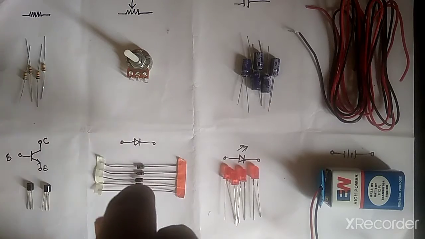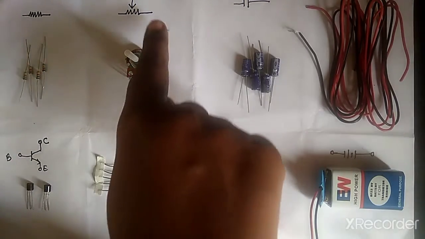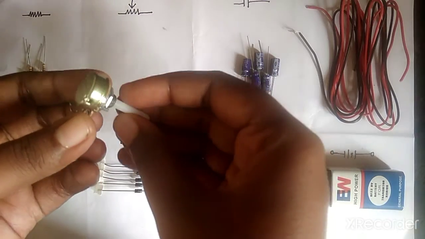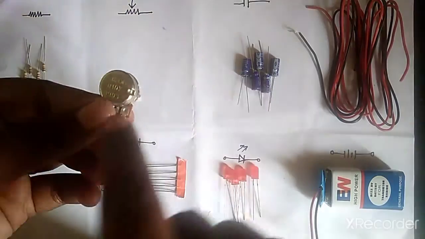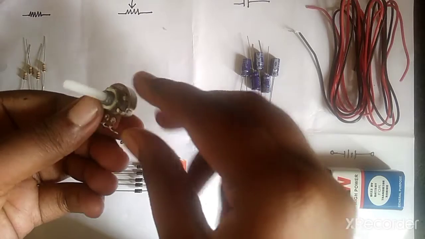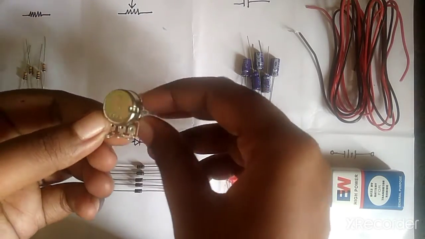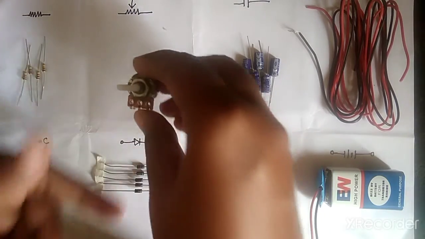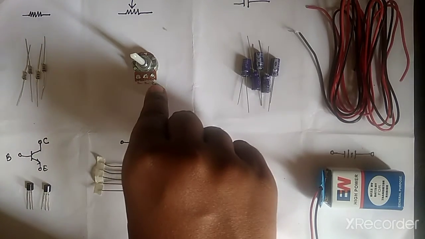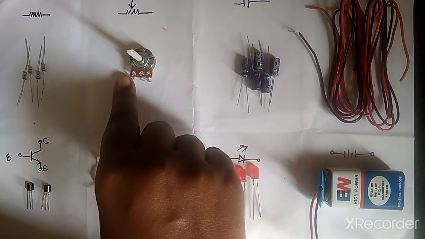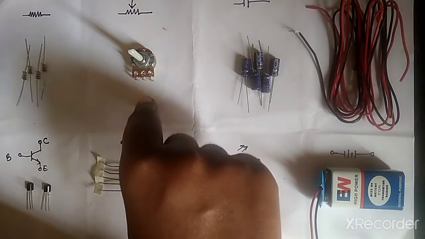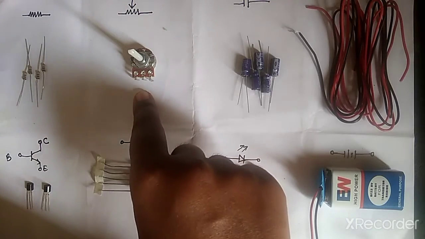The next component of this video is the variable resistor. This is the symbol of the variable resistor and how it looks. This is the variable resistor. The value of the resistor is given here. This is a 10 kilo ohm resistor. Also it is known as a potentiometer. This is a 3-terminal resistor. Here you can see the 3 terminals. This type of resistor is used in circuits for volume control, sound control in various tape recorders.